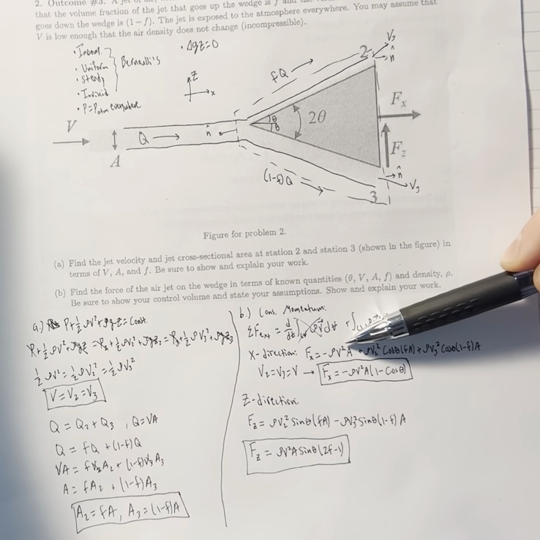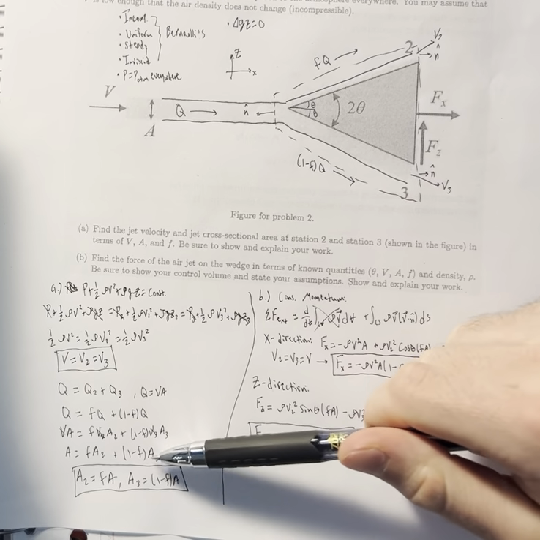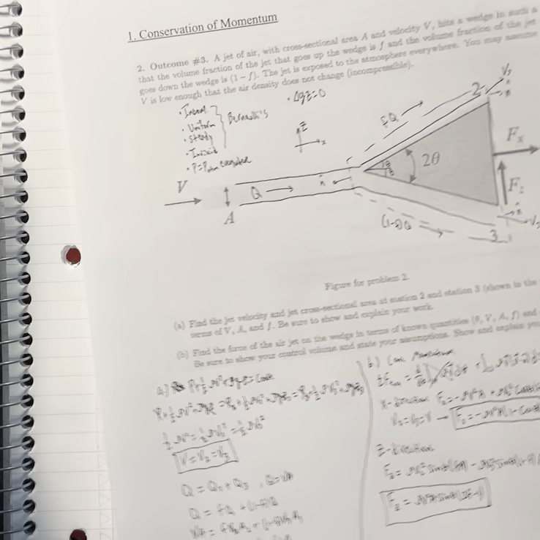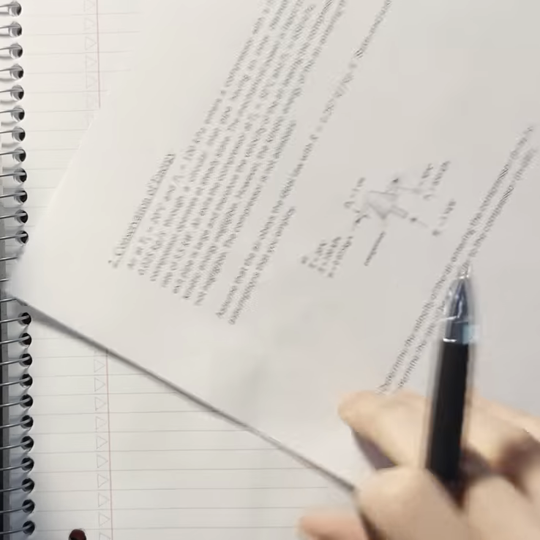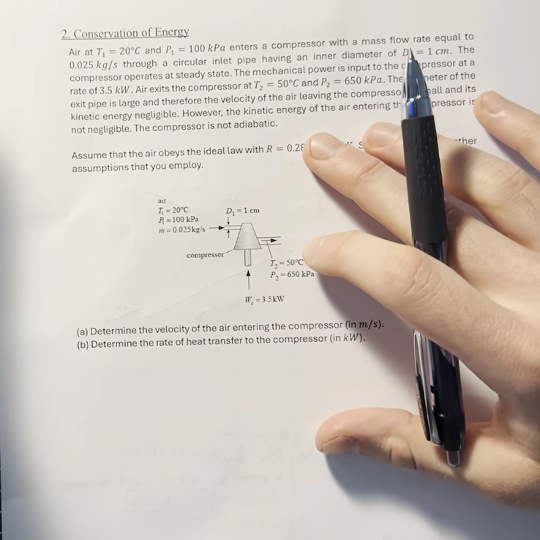Bernoulli's plus a little bit of strict conservation of mass and then conservation of momentum. Anyway, let's get into this one. Number 2 is the energy equation one.